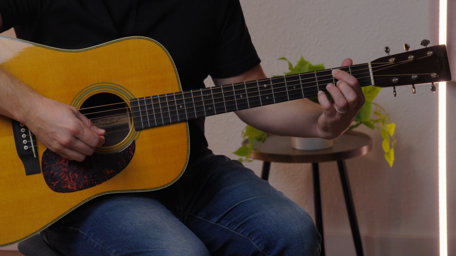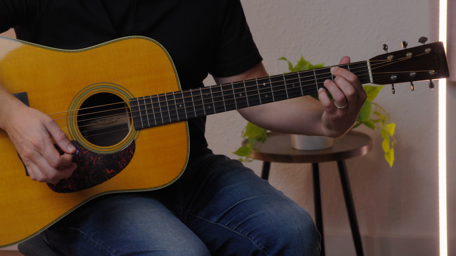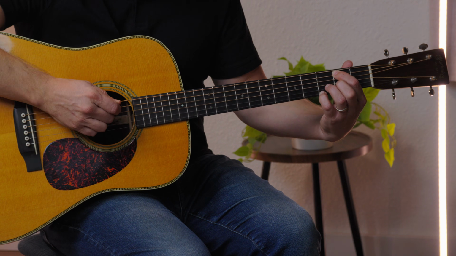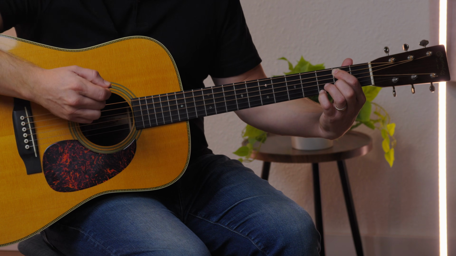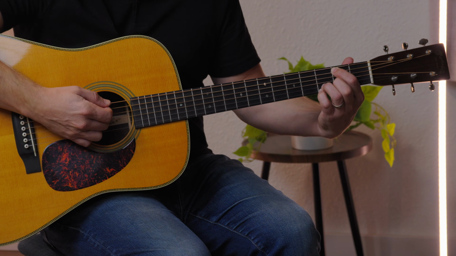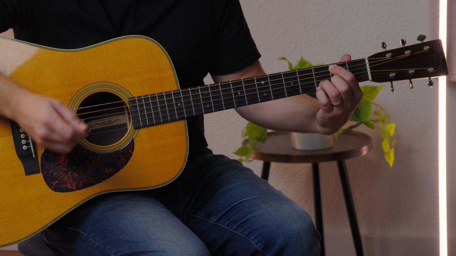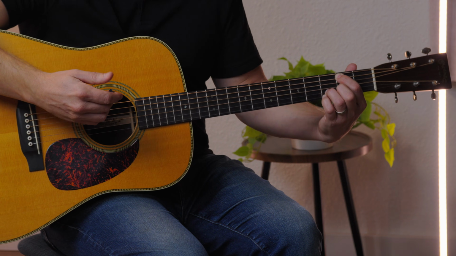Now you could also do the more folky G over B. That works as well. The main thing is you want the B in the bass and you want to mute that low E string. So there's our G over B.